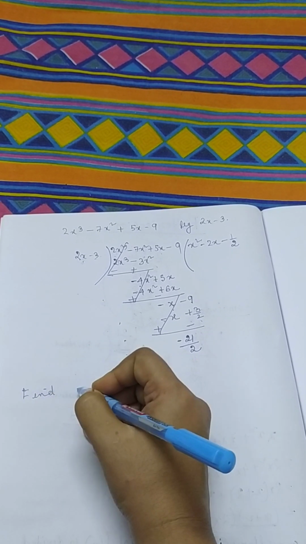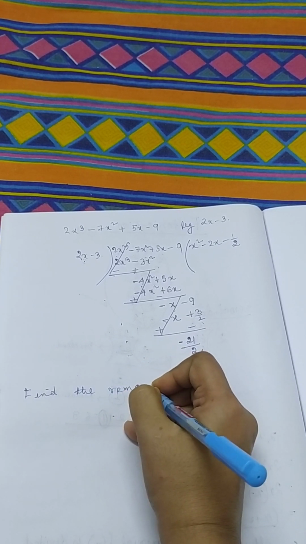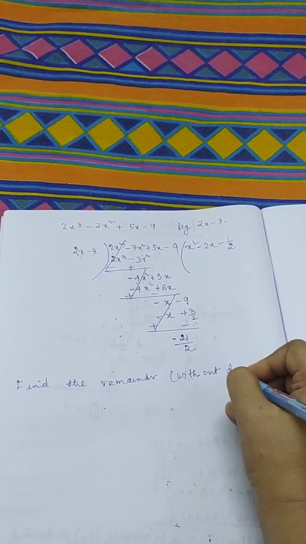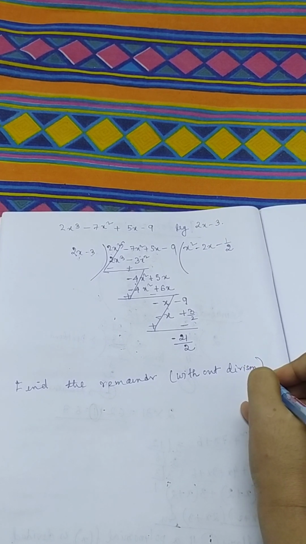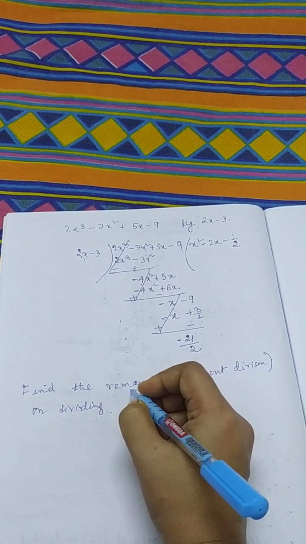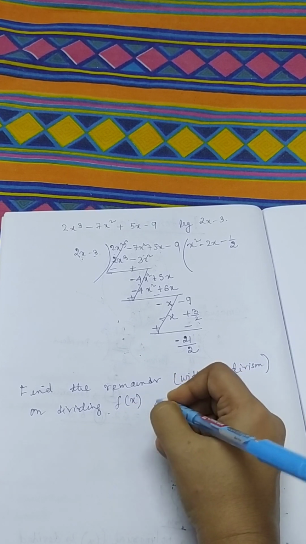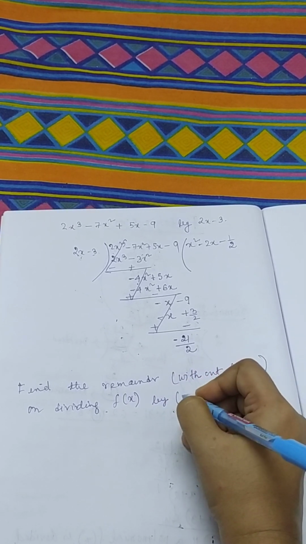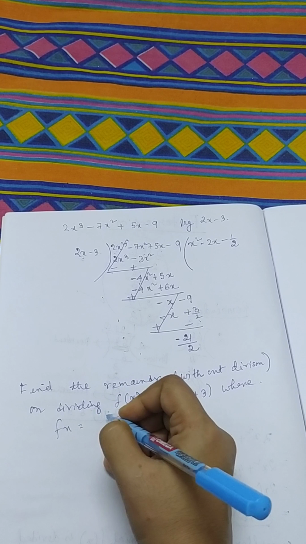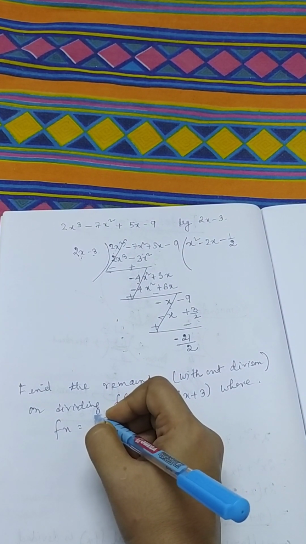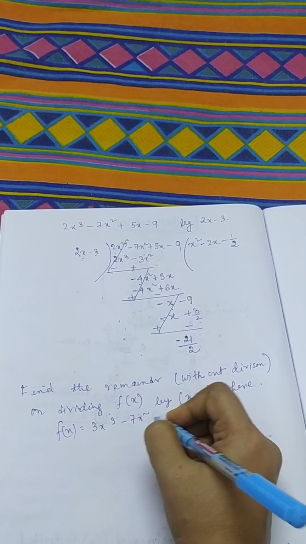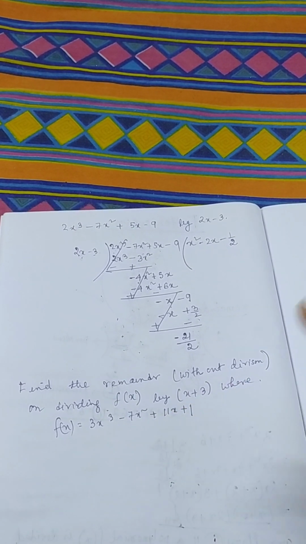Find the remainder without, this is very important, without division on dividing fx by x plus 3, where fx is equals to 3x cube minus 7x square plus 11x plus 1.